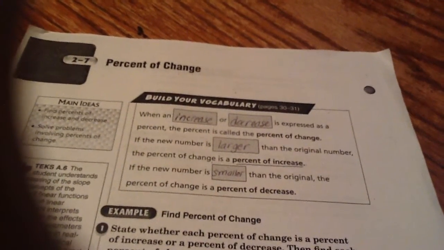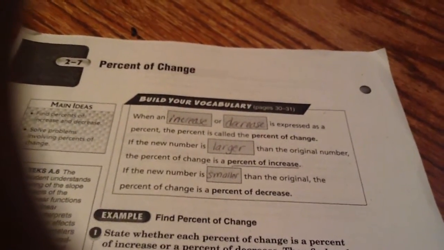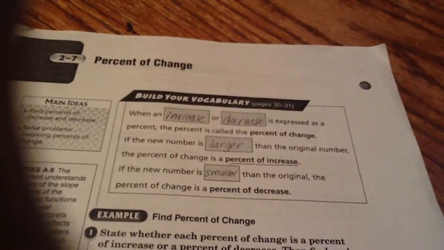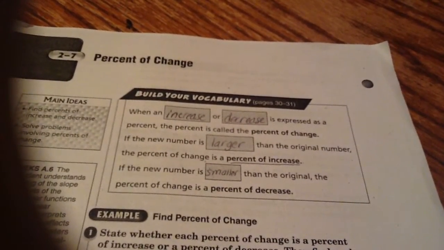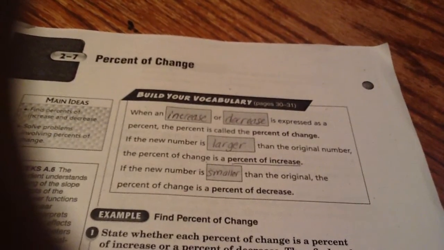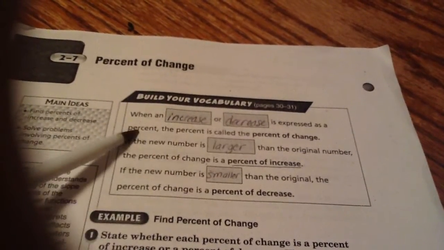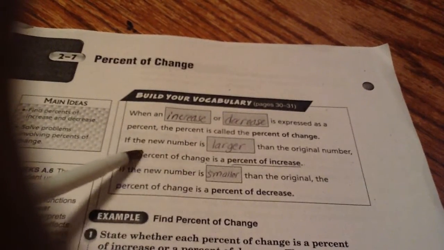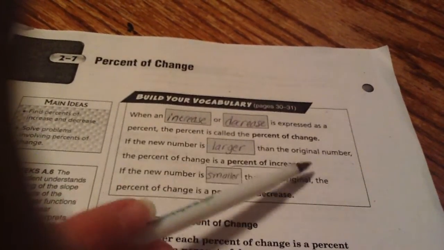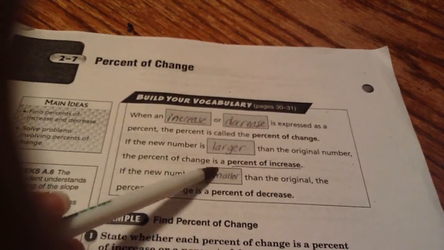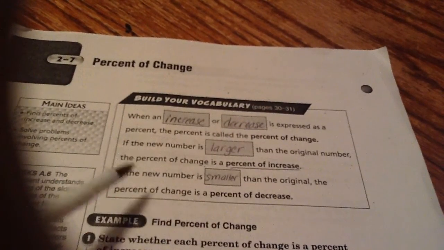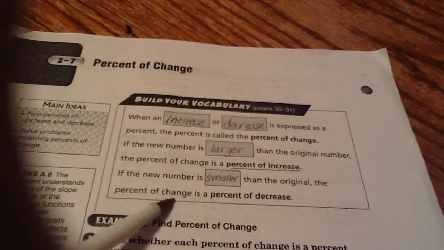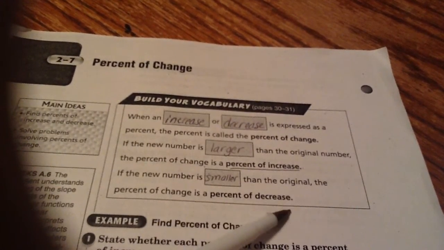All right, so today we're going to talk about percent of change. Percent of change is going to help us find the increase or decrease in two numbers, the percent of increase or decrease. When an increase or decrease is expressed as a percent, the percent is called the percent of change. If the new number is larger than the original number, the percent of change is a percent of increase. If the new number is smaller than the original, the percent of change is a percent of decrease.